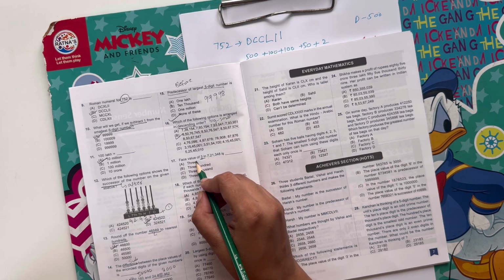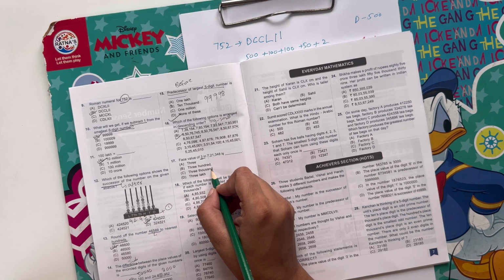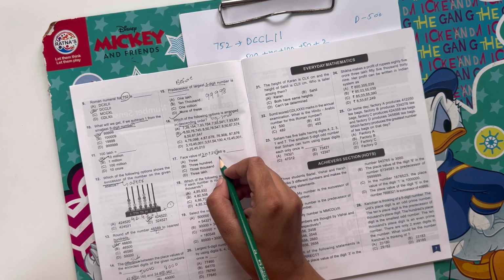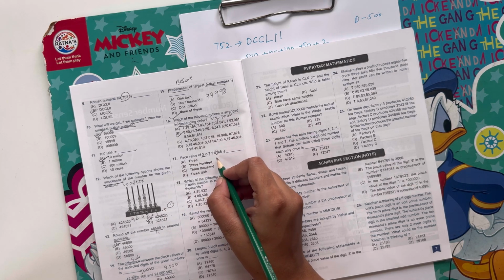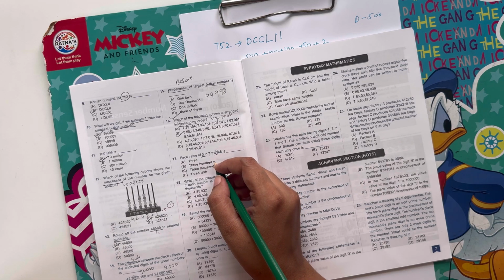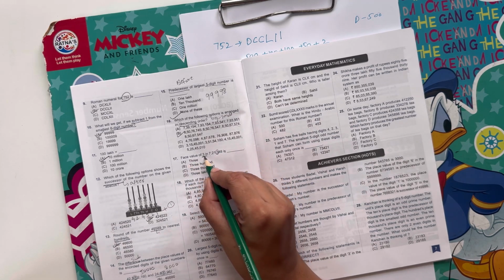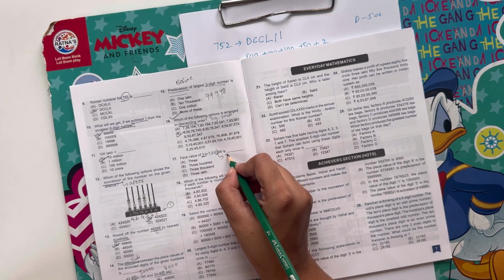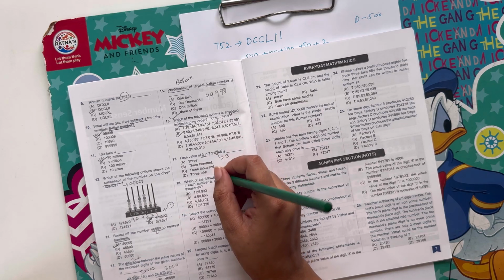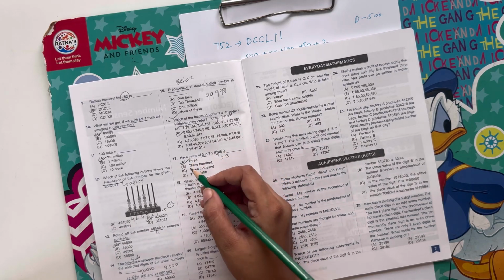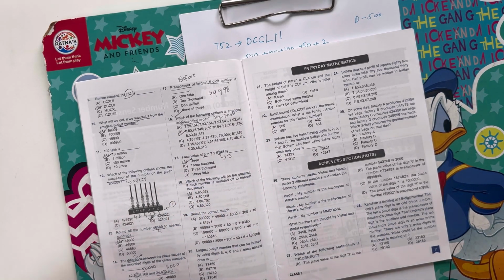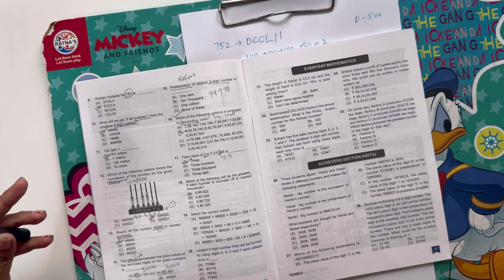7,21,348 is 3,000, 3 lakh. So definitely the place value of 3 is 300 only. That means the face value of 3, the face value remains the same, right? So the face value is 3 only. Whatever the place value might be, the face value remains the same. So 3 is the face value.